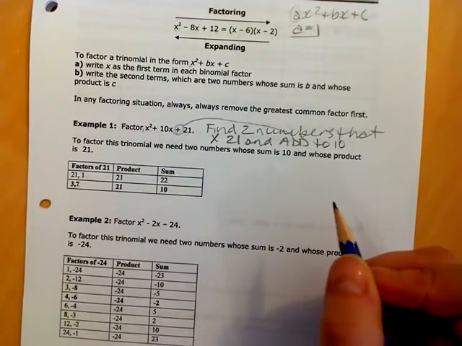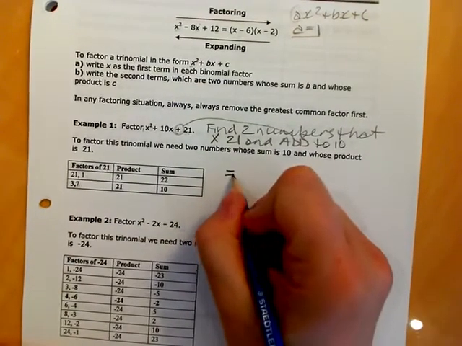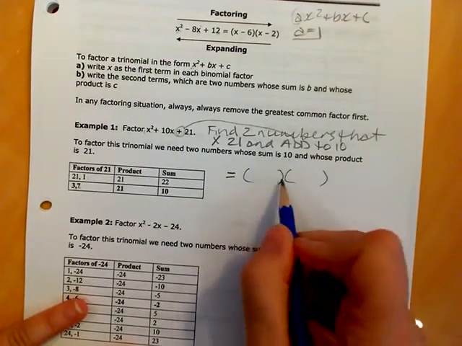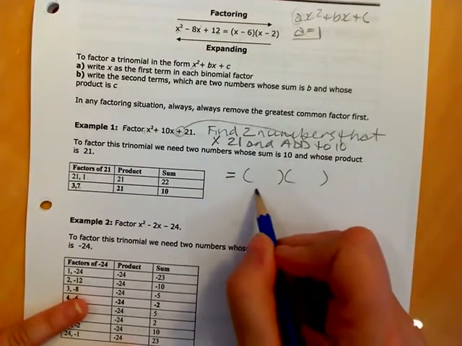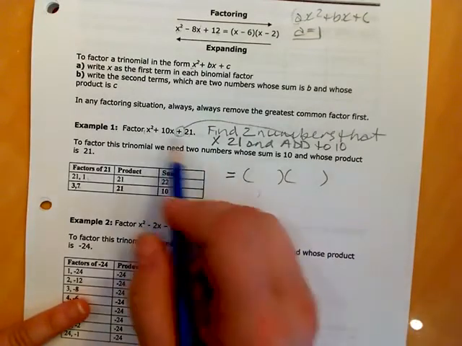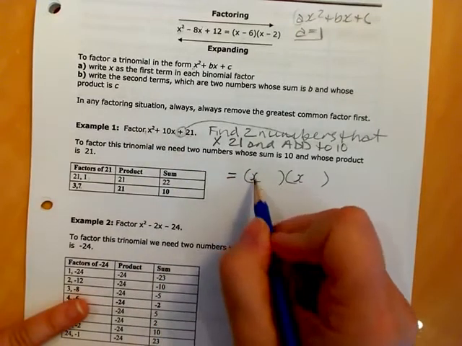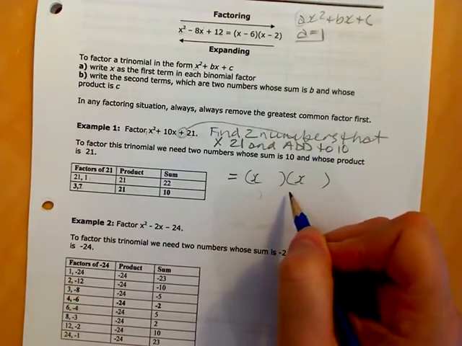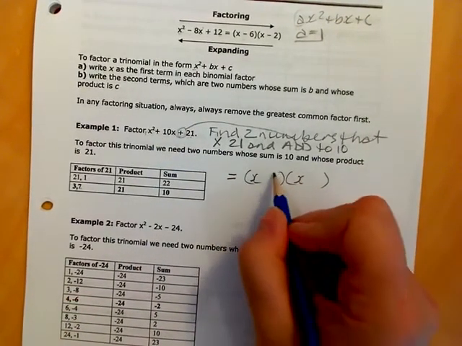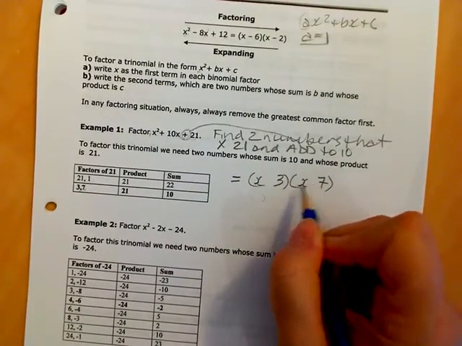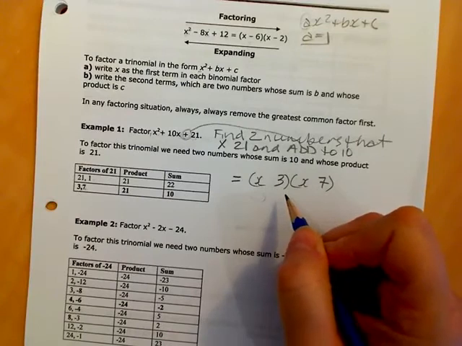So when that happens, what you do is you write down two empty brackets, enough to fill in a binomial, so not just two little brackets close together. If it's x squared, you write x and x. If it's y squared, you write y, and so on. Then you put the numbers in the brackets, 3 and 7. And then this is how you decide on the signs.